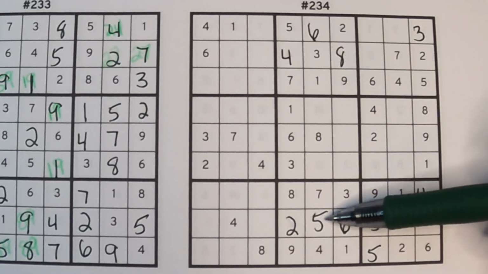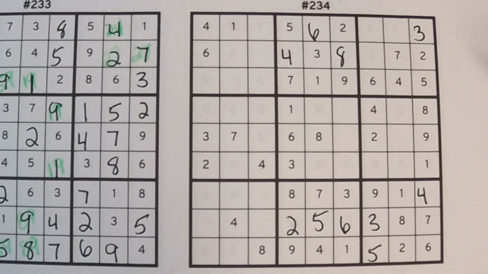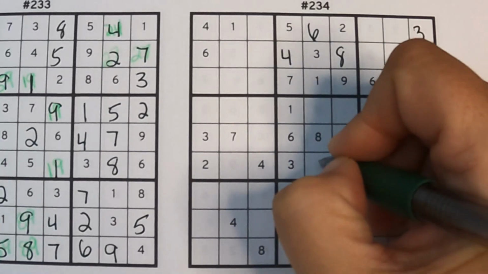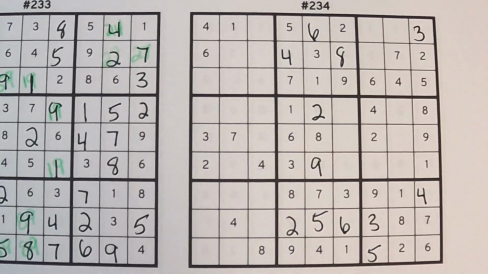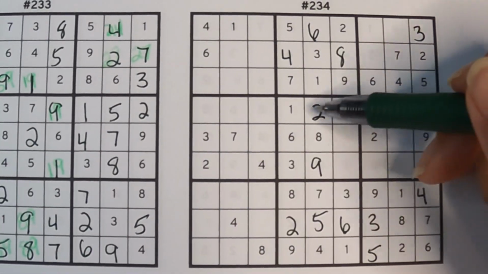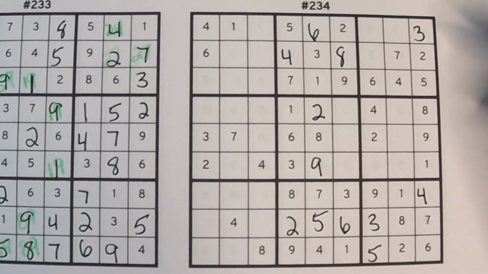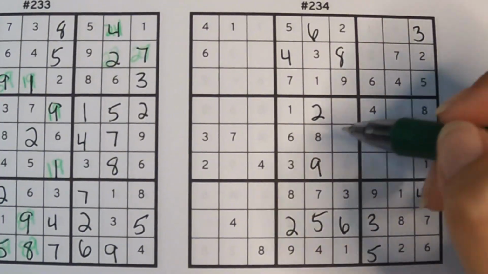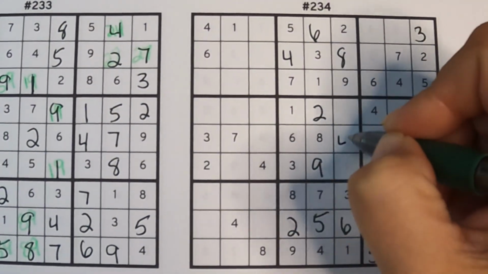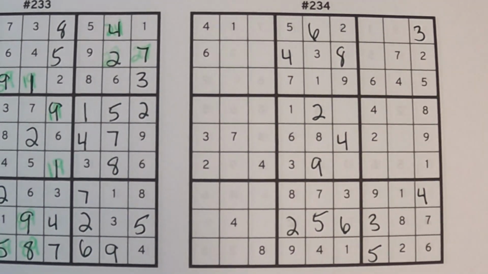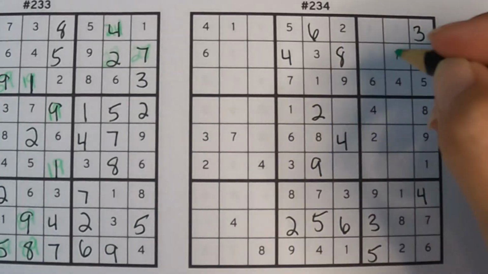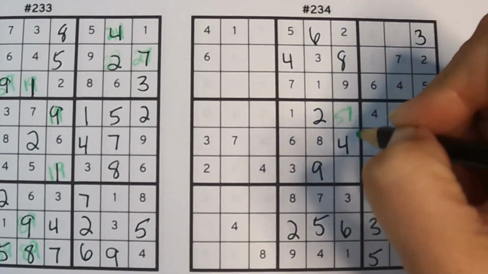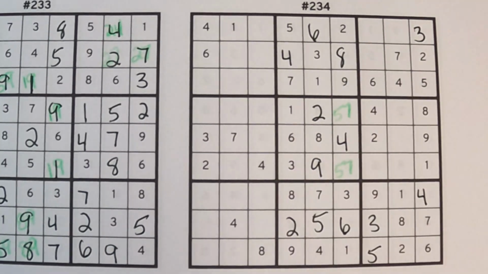For this column now, we're missing 2 and 9. We've got a 2 here, so 9, 2. For this box now, we're missing 4, 5, and 7. We've got a 4 covering here and a 4 covering here, so our 4 must be here. I don't see any other help. So 5, 7, 5, 7.